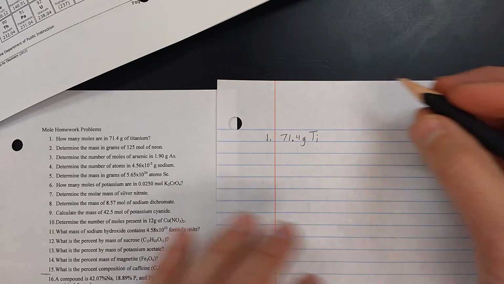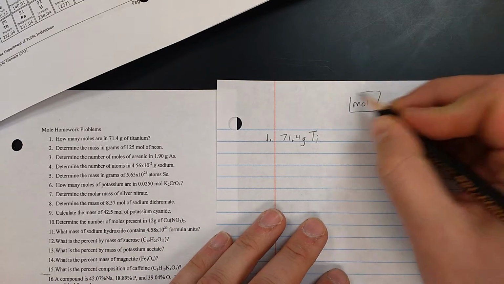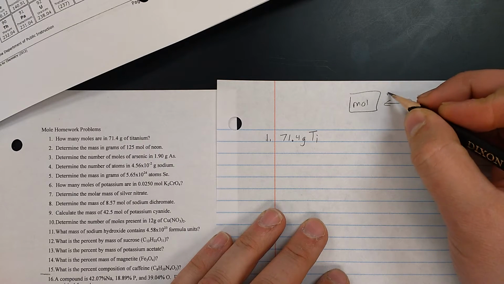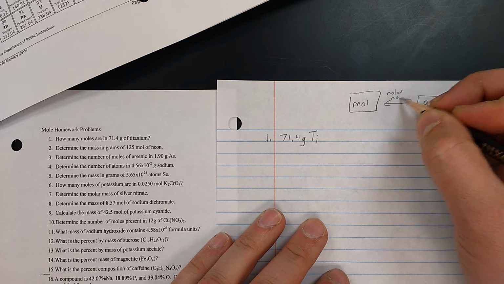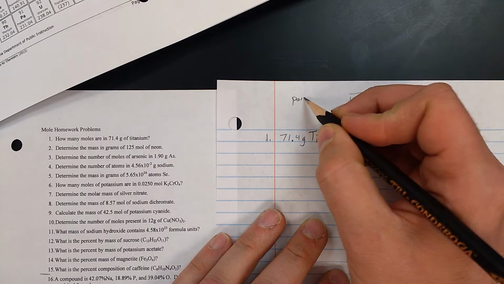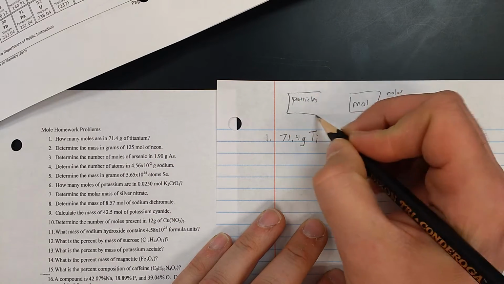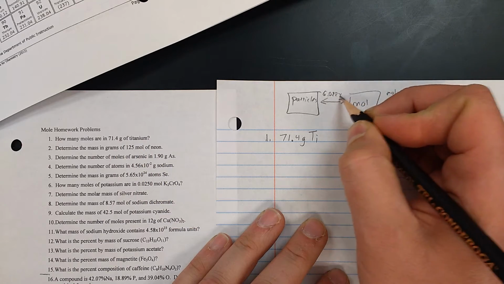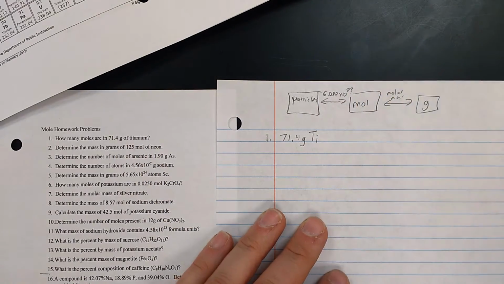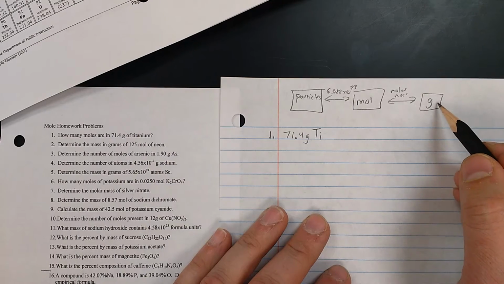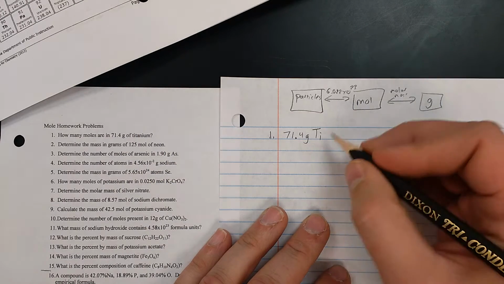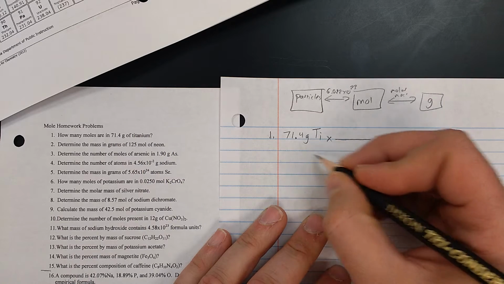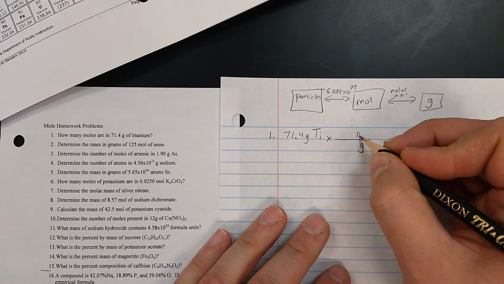Now if we remember Moletown, from moles we can go to grams using the molar mass, or we can go to particles using Avogadro's number. In this case, we're starting with grams and we're trying to get to moles. So we're going to set up a conversion factor where we're going to go from grams to moles.